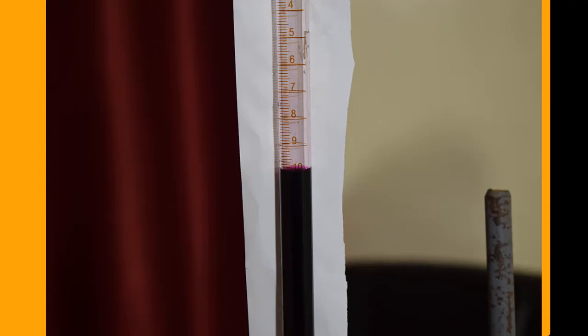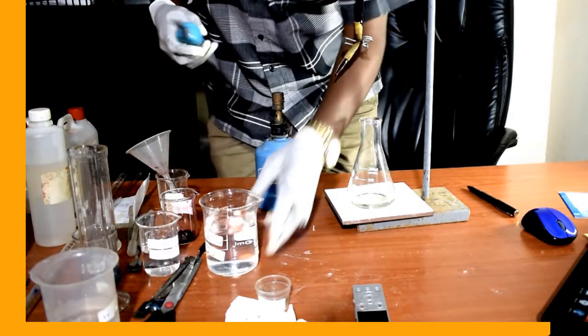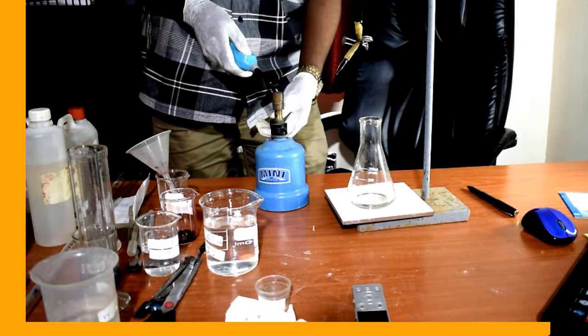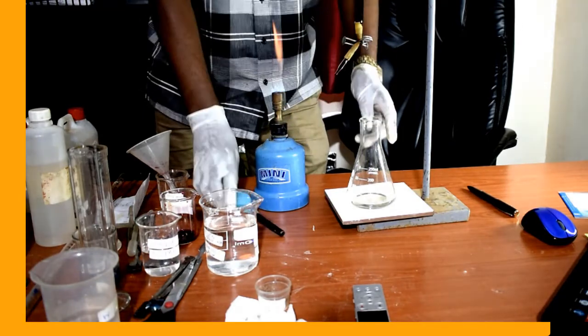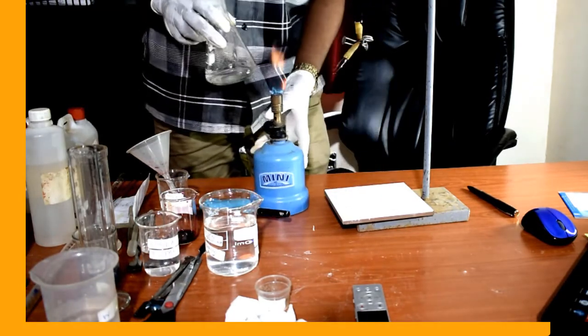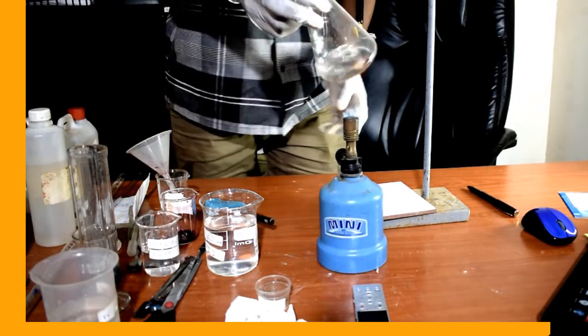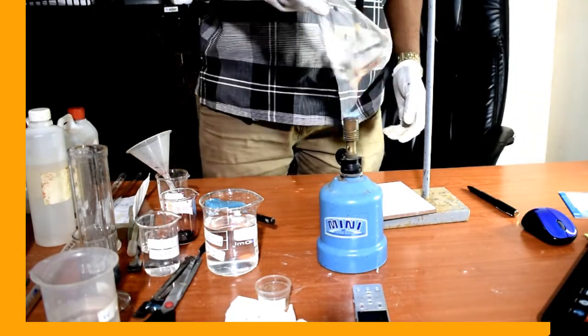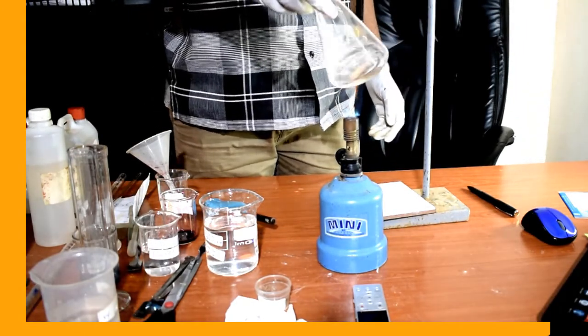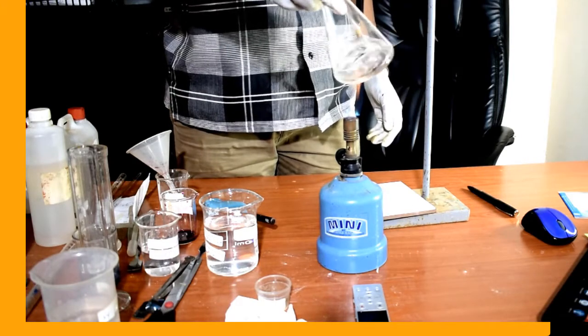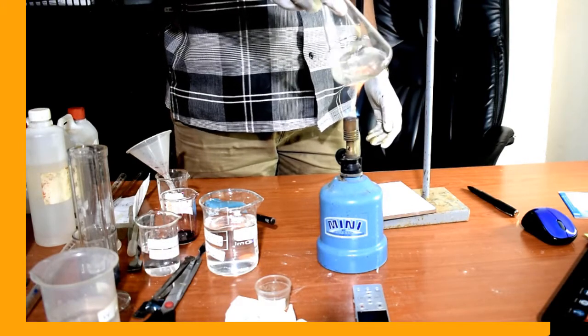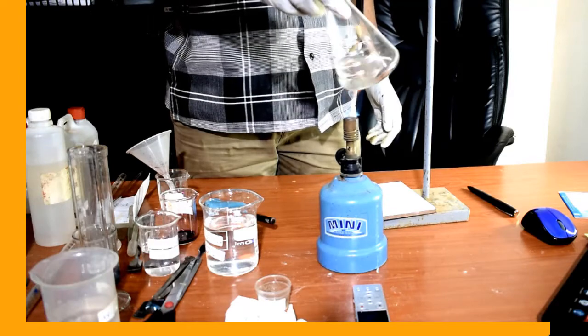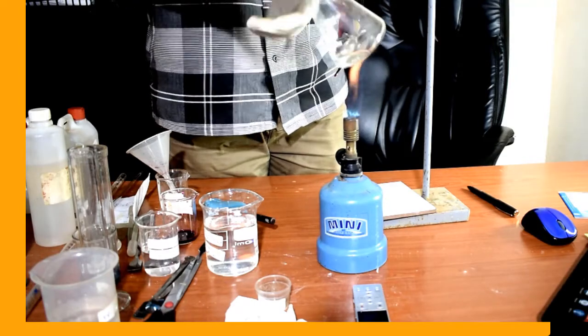Let us now heat the oxalic acid. You don't have to heat it to very high temperatures.